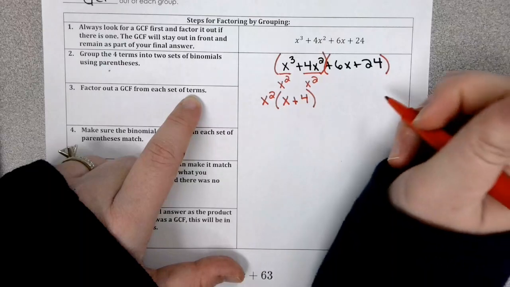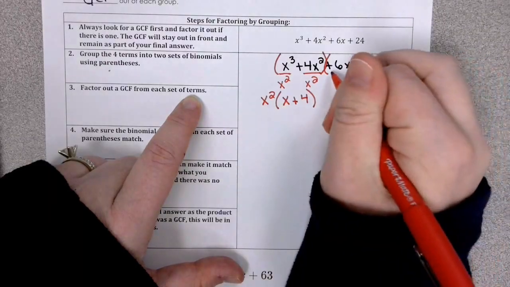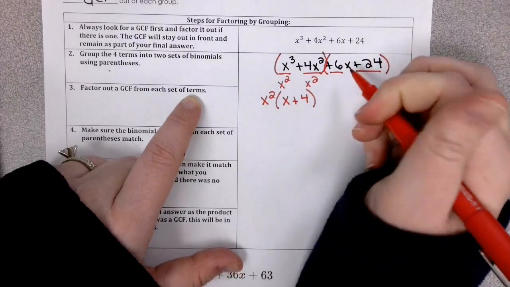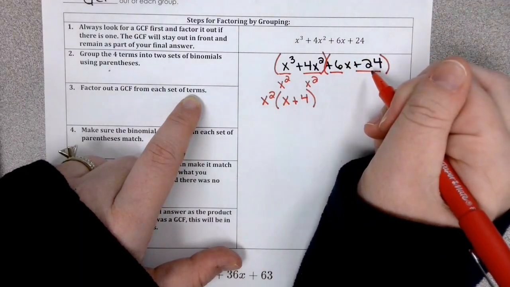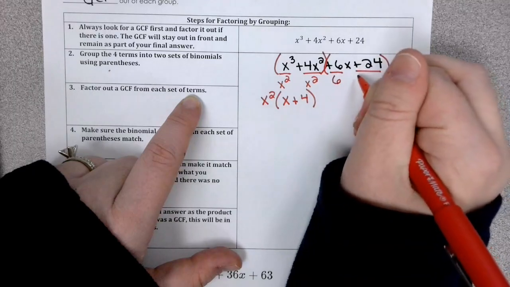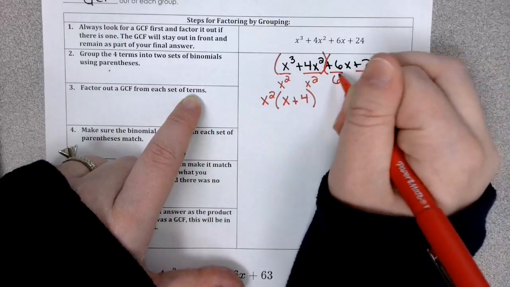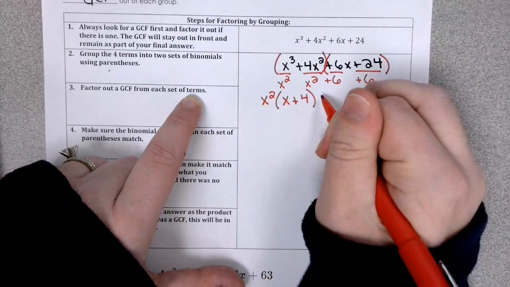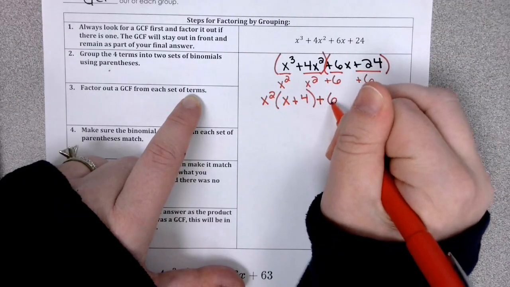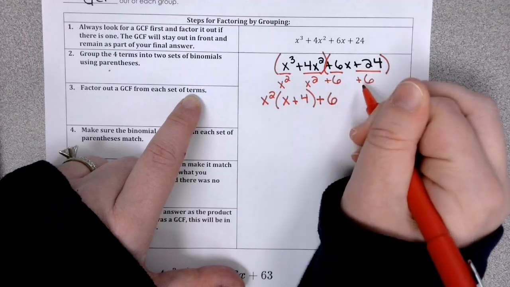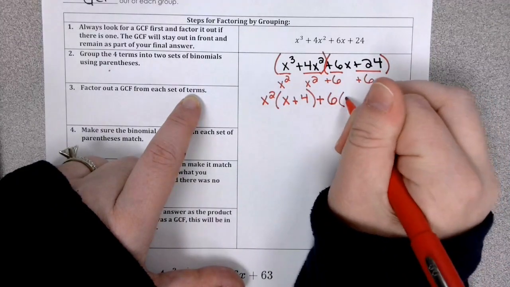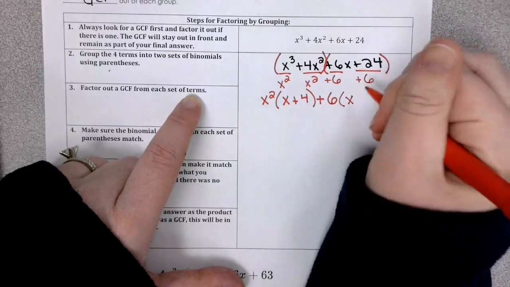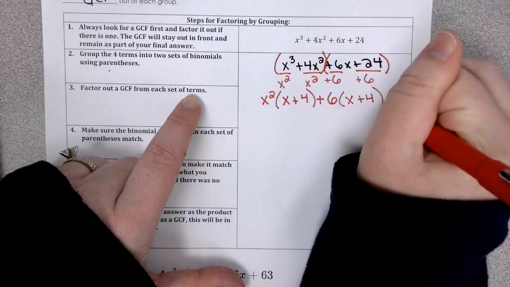I am now going to factor out the GCF of the second set. So it's a positive, so I'm going to factor out a positive number for sure. 6x and 24, I can take a 6 out of 6 and 24, but I can't take an x out, so I'm just taking out a positive 6. That plus 6 is going right here, and you need to make sure you include the sign, the positive 6 in the second set of parentheses. And 6x divided by 6 just leaves an x, 24 divided by 6 leaves a 4.